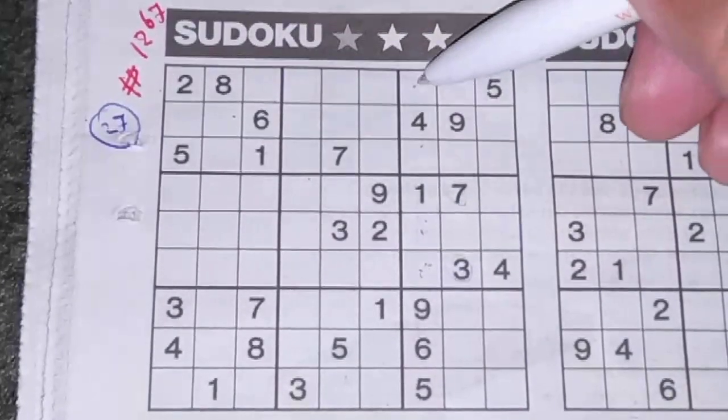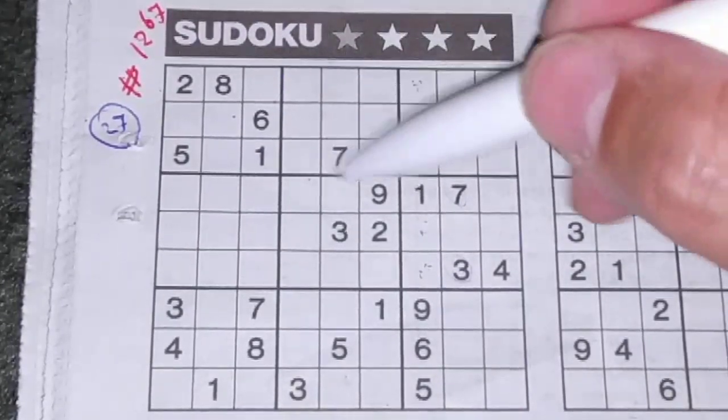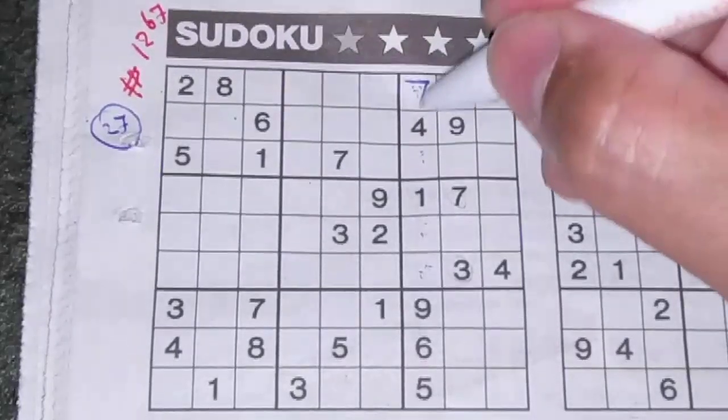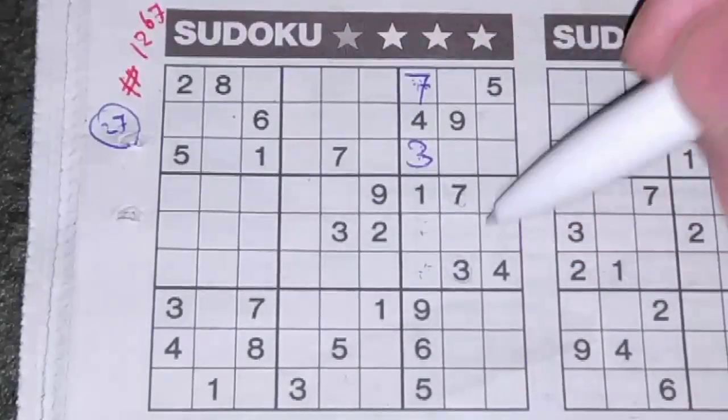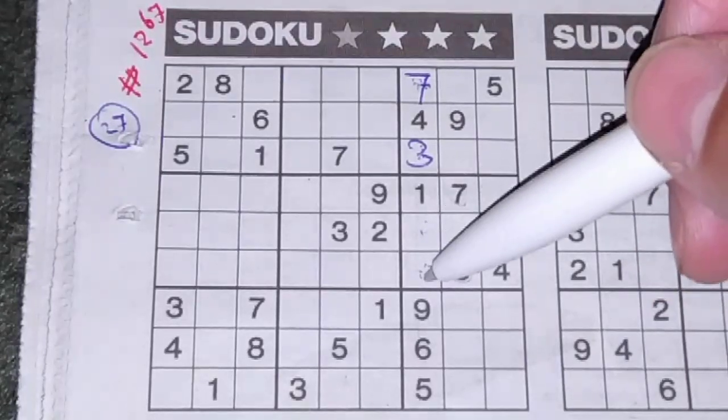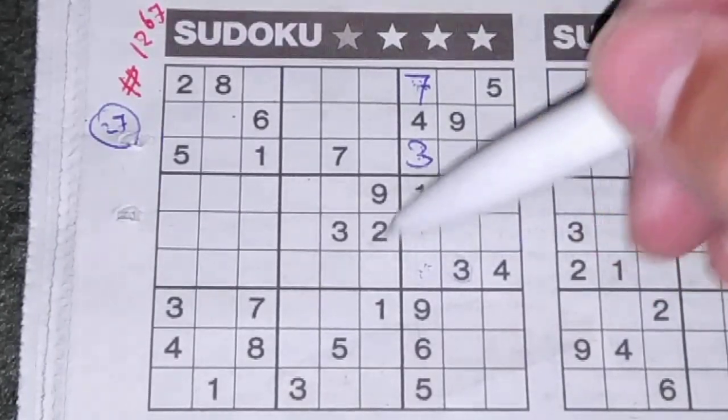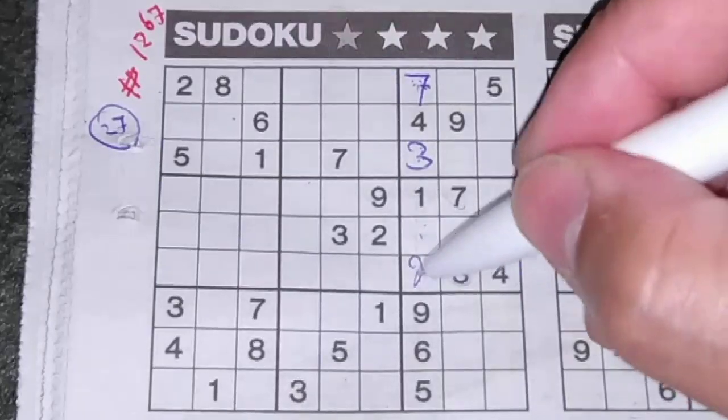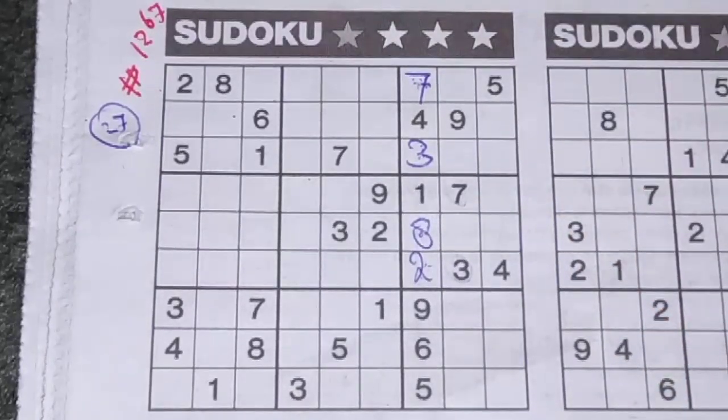So the 3 and the 7 go in those 2 boxes. We have a 7 already, so no 7 there. 7 should be here and the 3 goes there. The other 2 numbers should be the 2 and the 8. We have a 2 already, so no 2 there. 2 should be here, the 8 goes there.